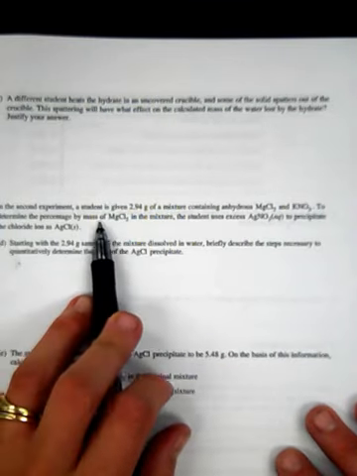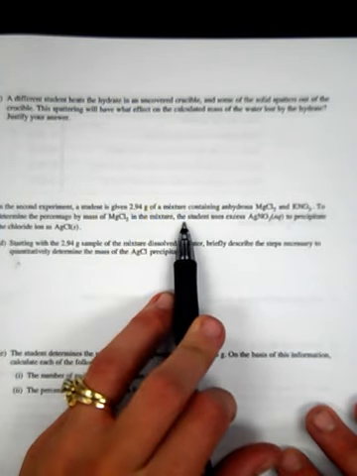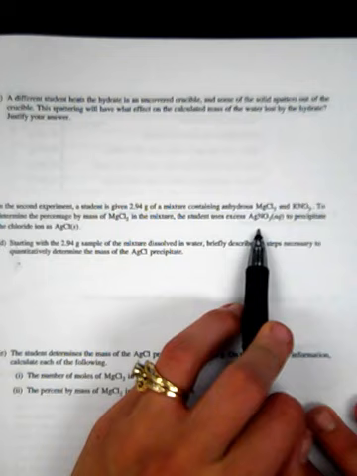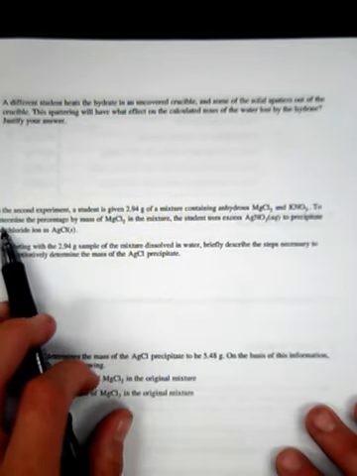To determine the percentage by mass of magnesium chloride in the mixture, a student uses excess silver nitrate solution, aqueous, to precipitate out the chloride ions as silver chloride. So just as a reminder, we have this mixture of magnesium chloride and potassium nitrate.